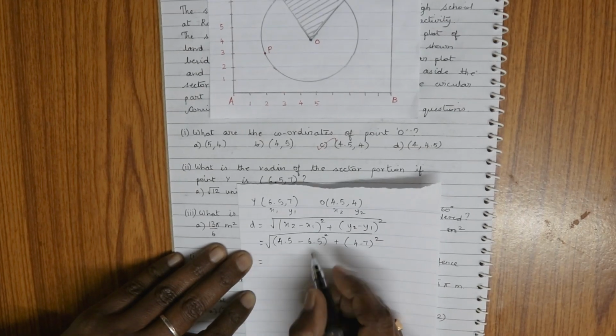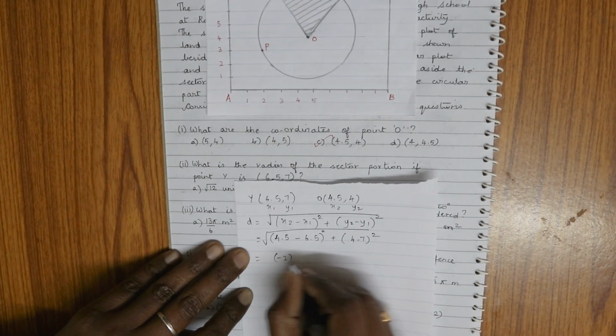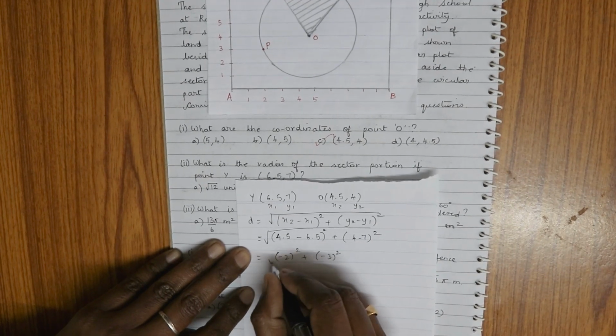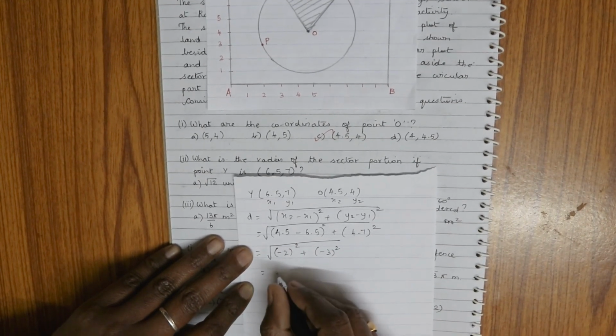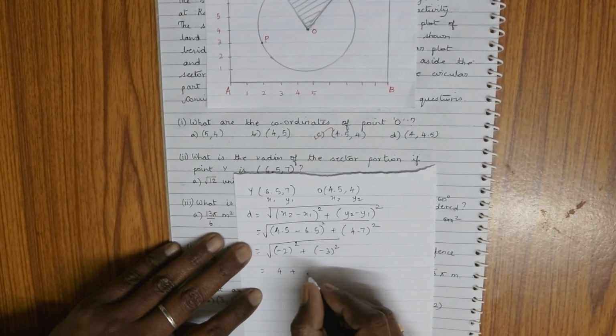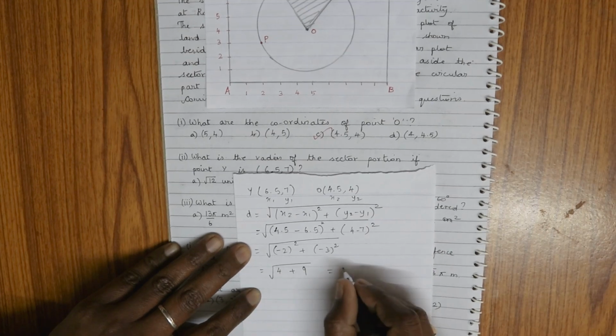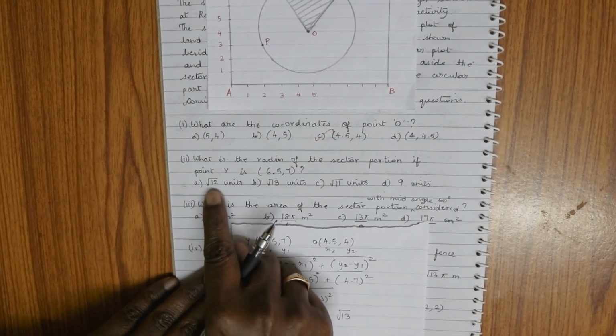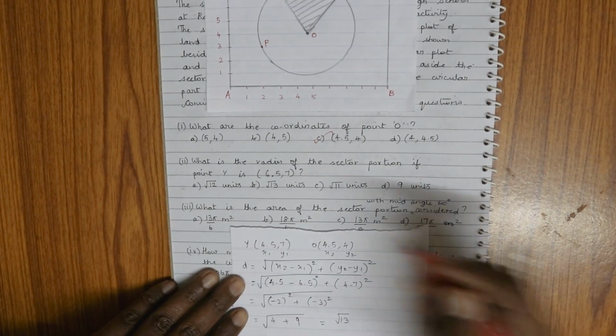So 4.5 minus 6.5 is minus 2 the whole square, and 4 minus 7 will be minus 3 the whole square. So what's minus 2 the whole square? That's going to be 2 squared, 4. Minus 3 the whole square is going to be 3 squared, 9. So my answer is going to be root 13. So root 13, which option is right here? My option B is right.